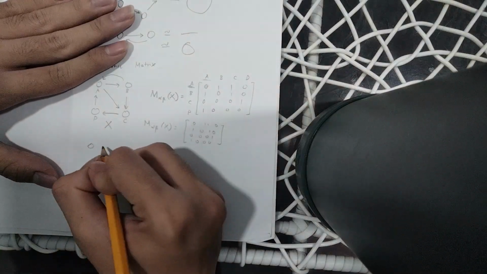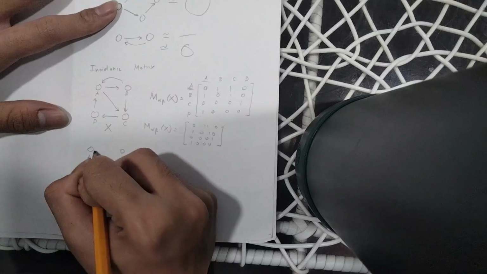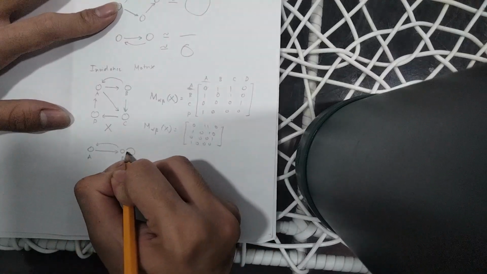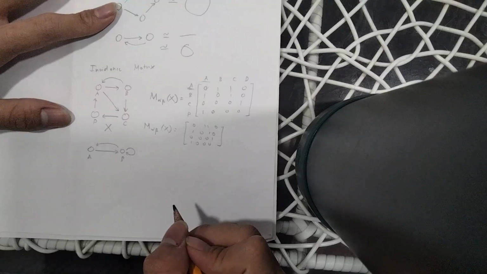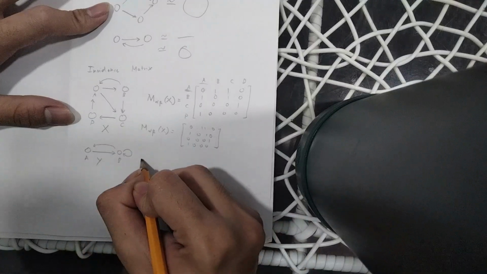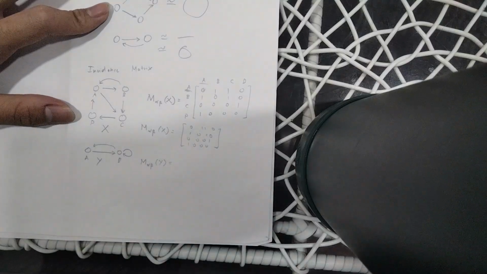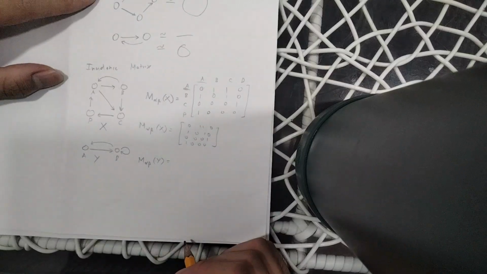Okay, let's do another example. Let's say it's a simple two-sided relationship, but one of the people exhibits some form of narcissism. So let's go from A to B, and then B likes A, and let's say that B likes themselves a little bit too much. So there is a relationship from B to itself. I'll call this one Y. What is the incidence matrix of my relationship Y? I'll give you a second to do that, judging from the algorithm I just taught you.